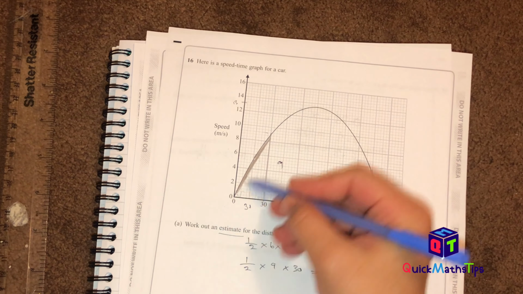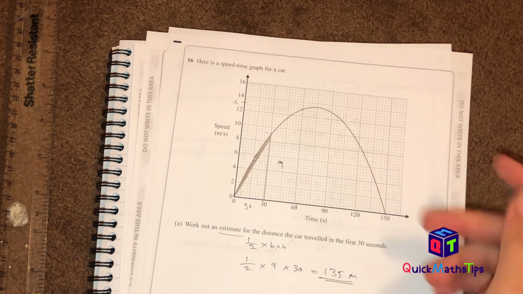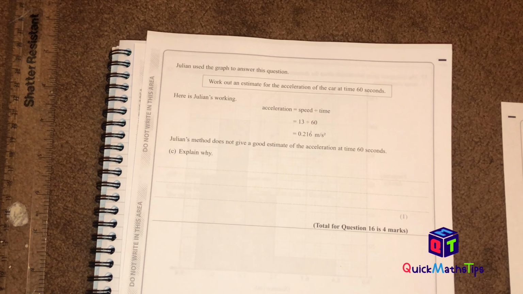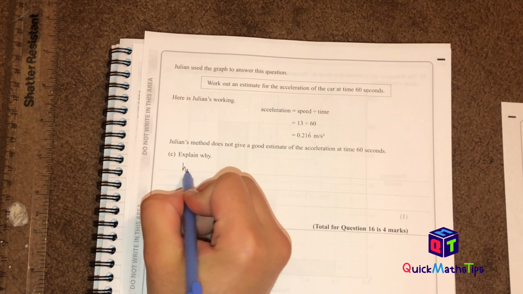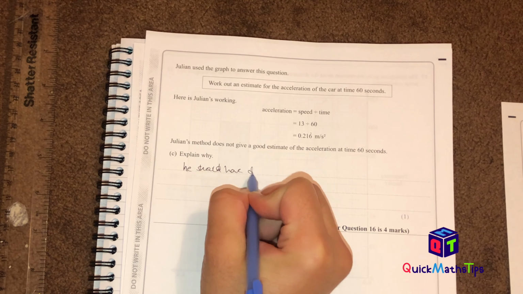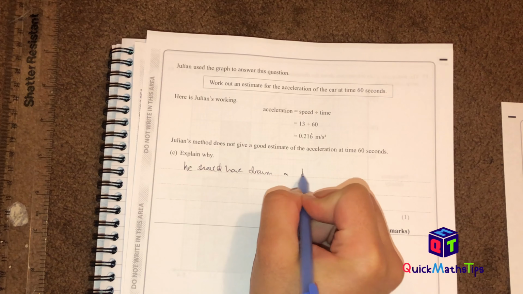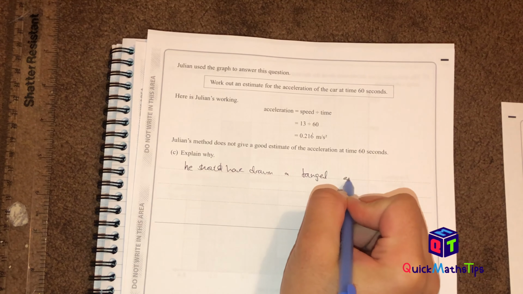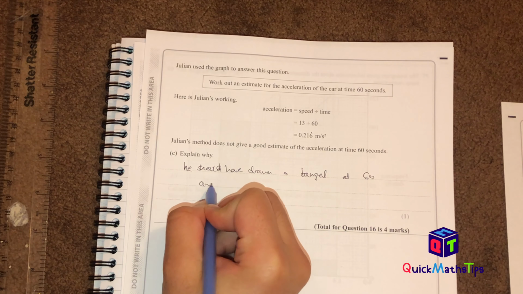Now what he's done is he's worked out an average acceleration of the first 60 seconds. He didn't work out the acceleration at 60 seconds. Okay, he should have drawn a tangent at 60 and worked out the gradient of the tangent.